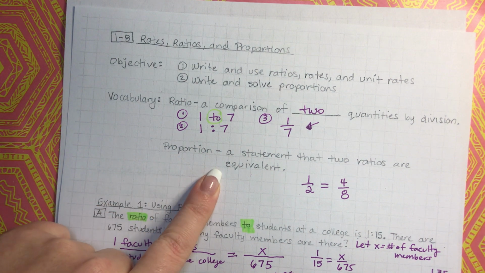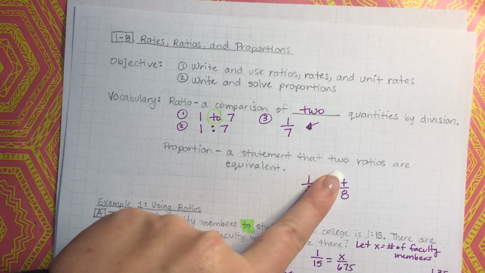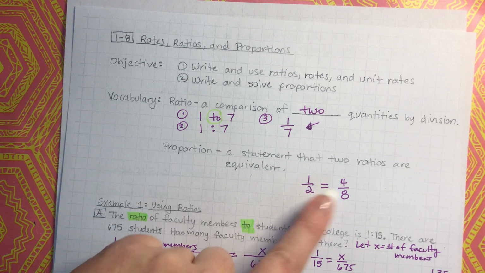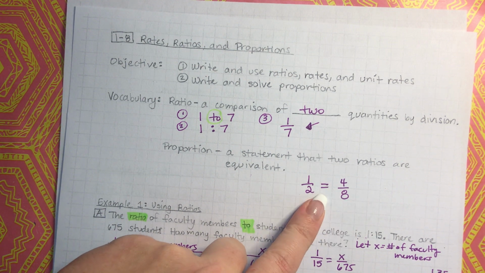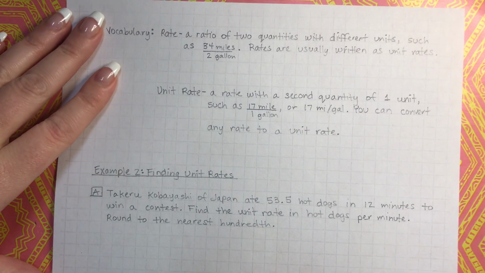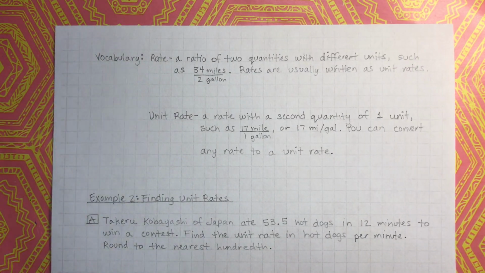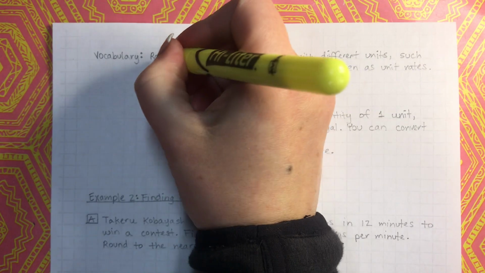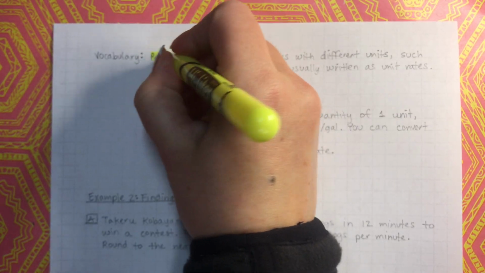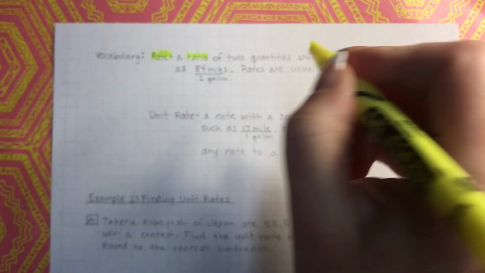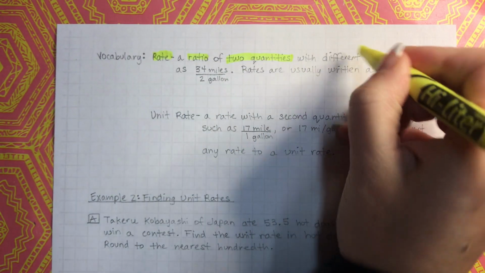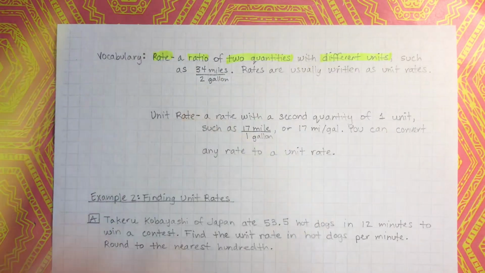Then we talked about a proportion, which was basically a statement that shows 2 ratios being equivalent, right? So that's a proportion. Now we're going to move on to a rate. A rate is the same thing as a ratio, okay, of 2 quantities with different units.